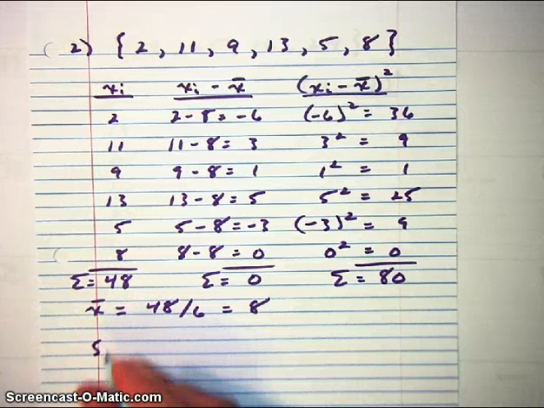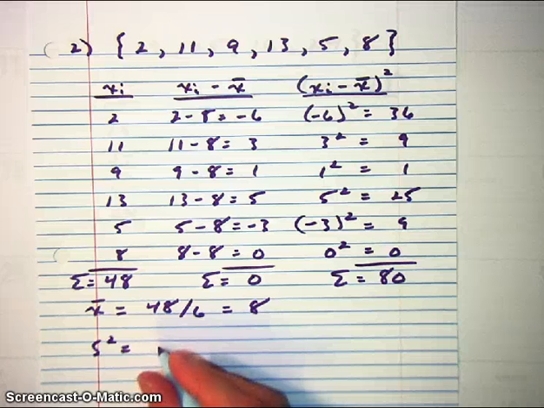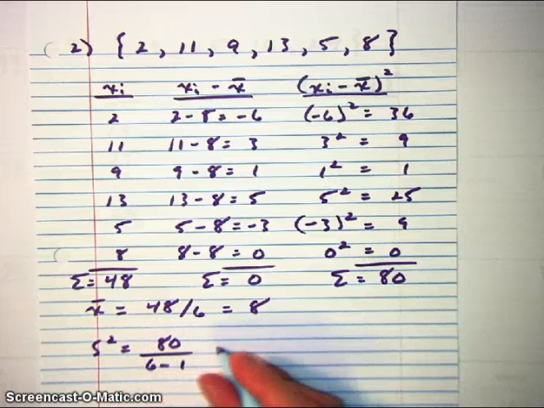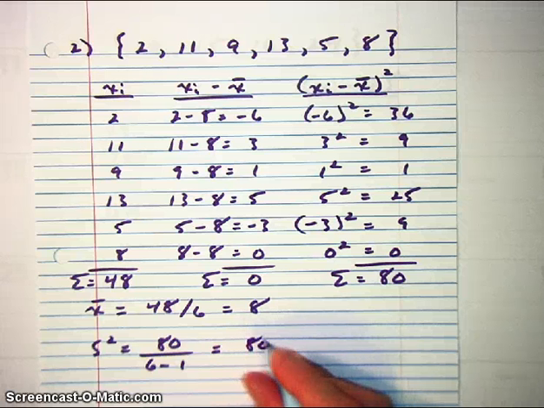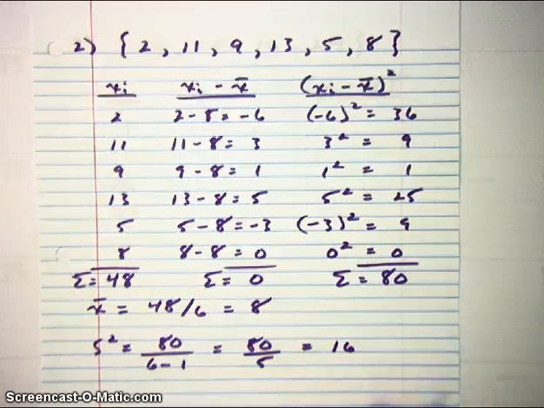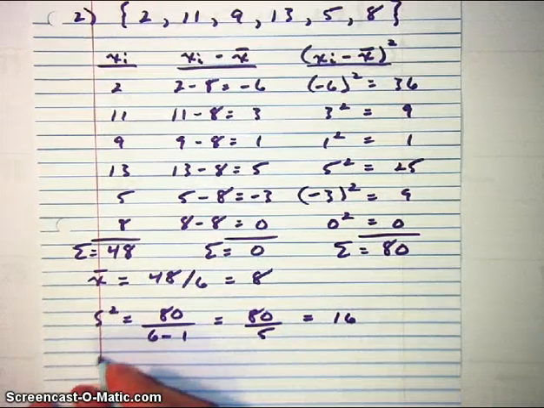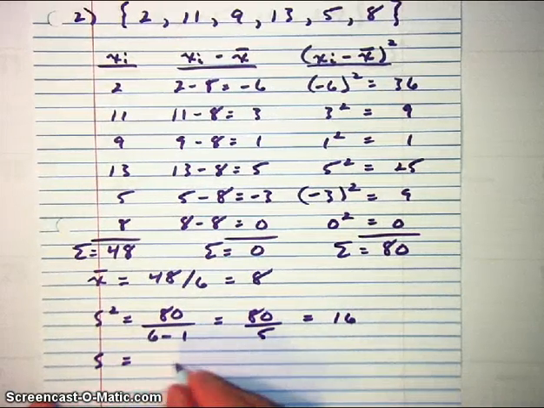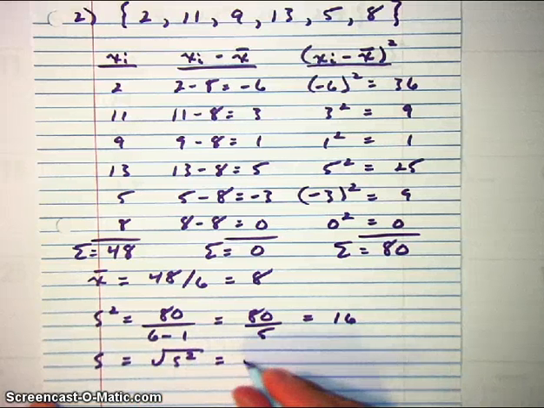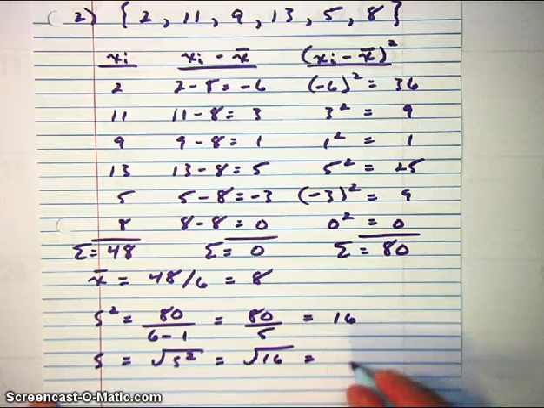The variance, s squared, is equal to 80 divided by 6 minus 1, which is 80 over 5. And 80 divided by 5 is 16. So that's your variance, and then your standard deviation is the square root of s squared. So that's going to be the square root of 16, which is 4.